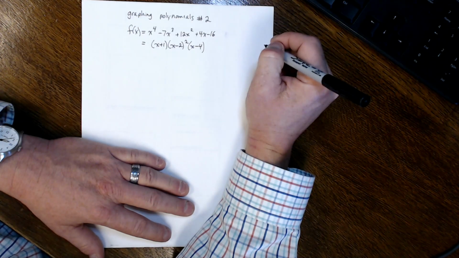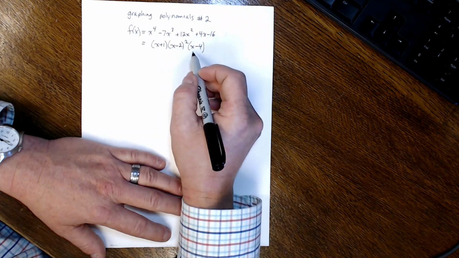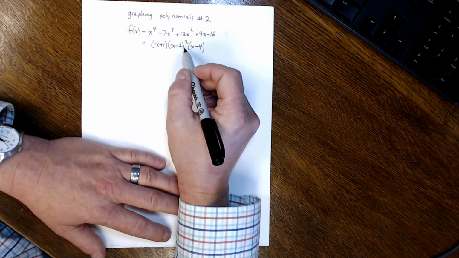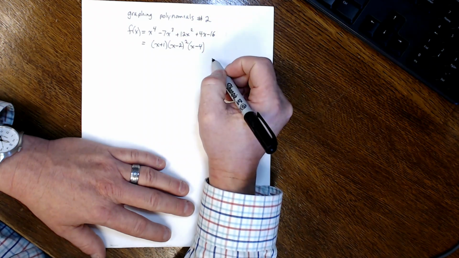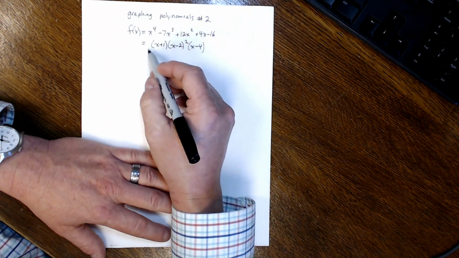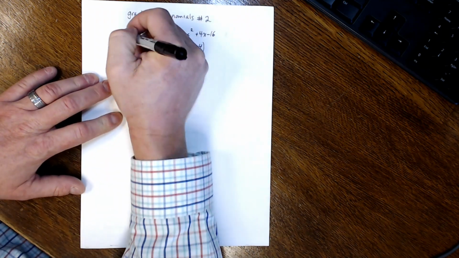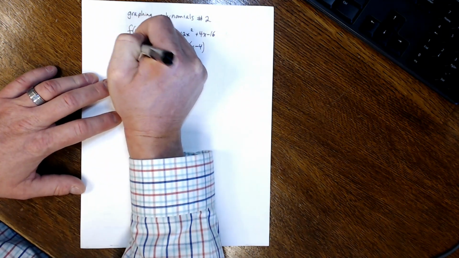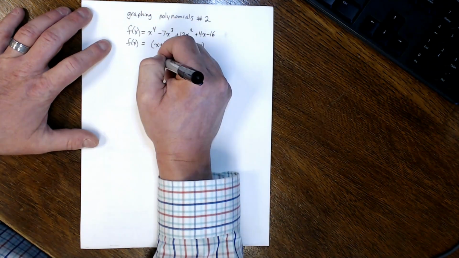Okay, let's take another look at graphing polynomials. Here we have a fourth degree polynomial. We have three factors right here, and this one is factored twice. We're going to learn how to take this and factor it in the next section. But for right now, this is the original polynomial factored. So now we have everything we need to know about graphing this polynomial.